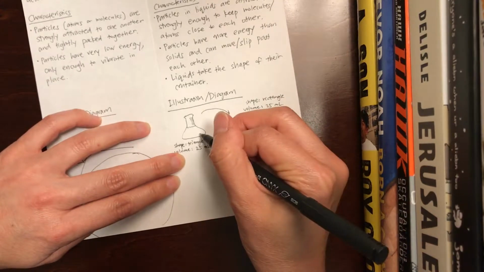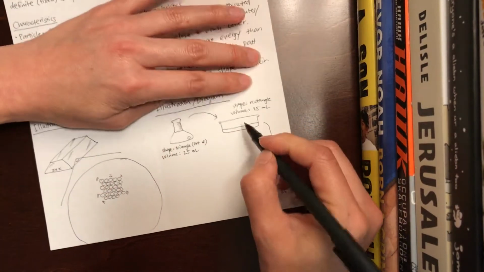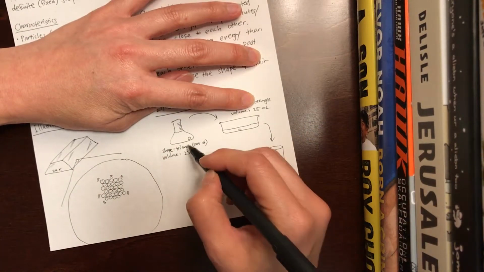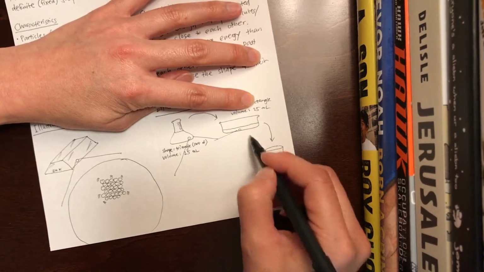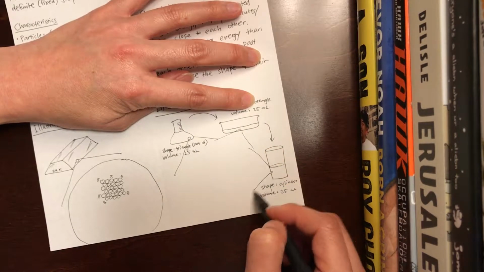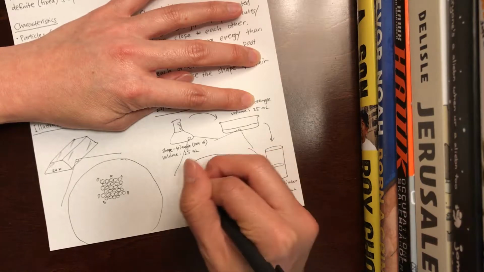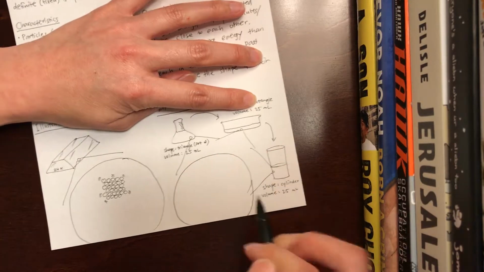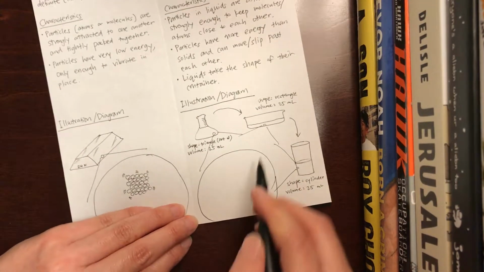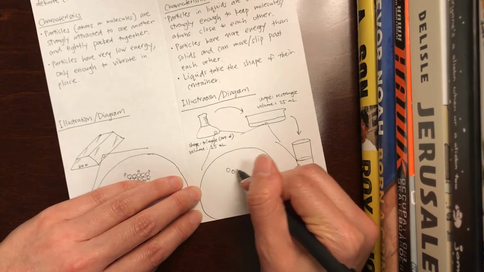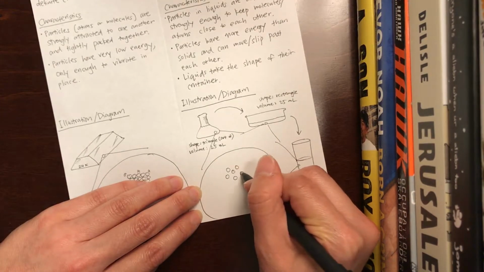Okay? But let's say we were somehow able to look at the liquid, really zoom in, just like zooming in. Let's say we zoomed, oh man, that didn't come out very nice. So the particles are still pretty close to each other.